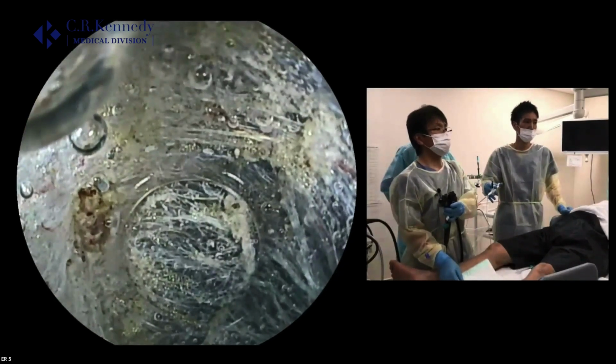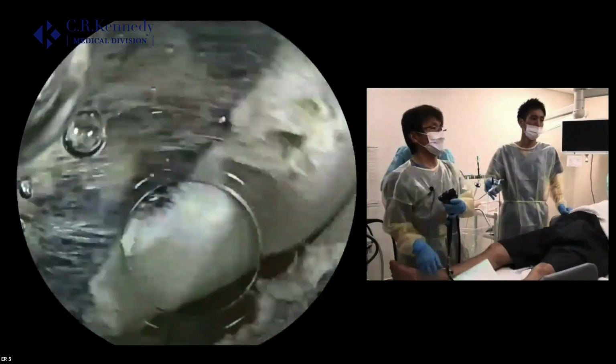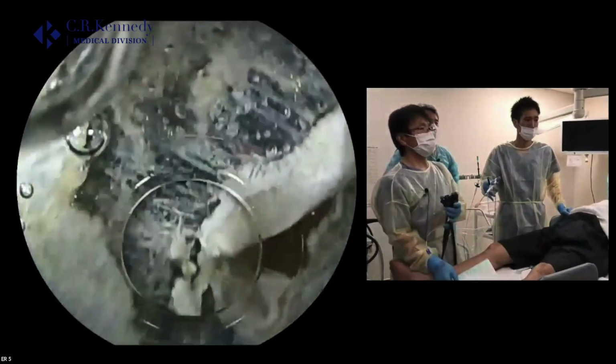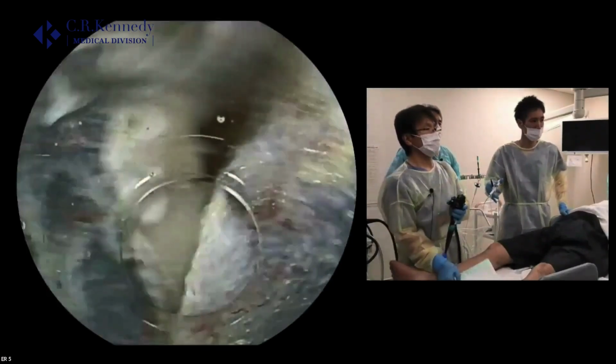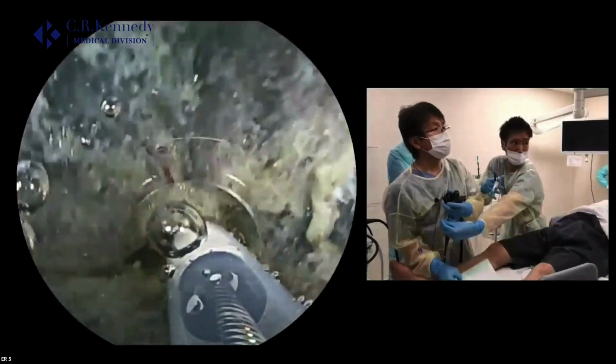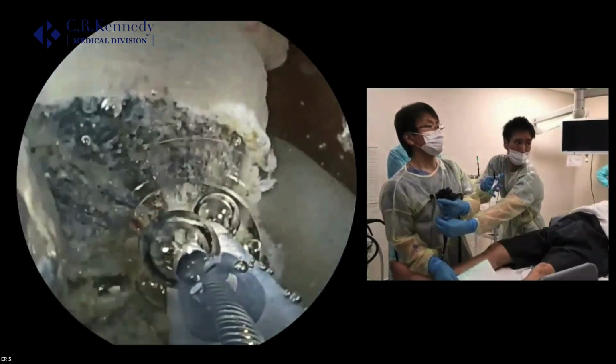I was explaining how to go outside of the pocket. Yeah, estimate the outlet of the pocket and go up to the mucosal side and go out of the pocket. That's what I was explaining. Anyway, cutting the right side.